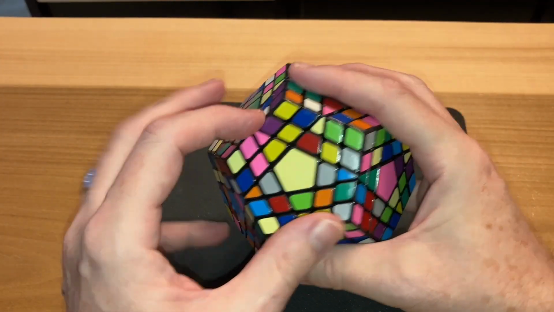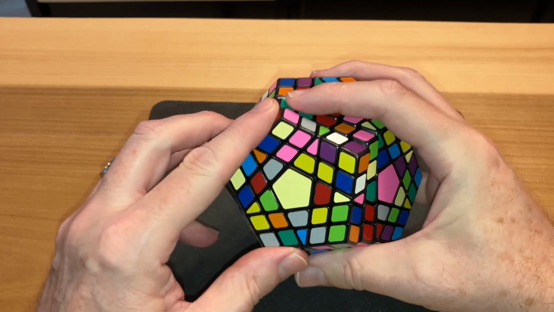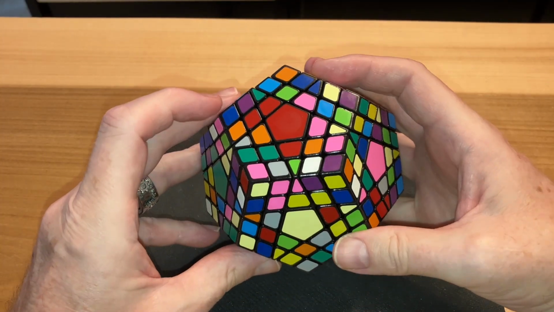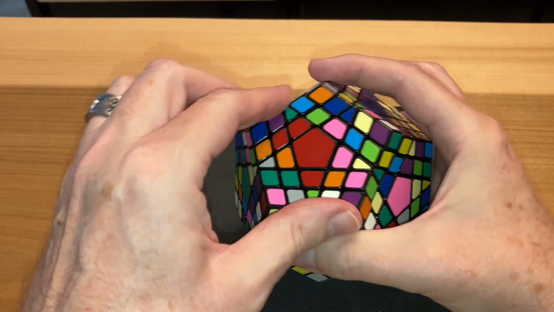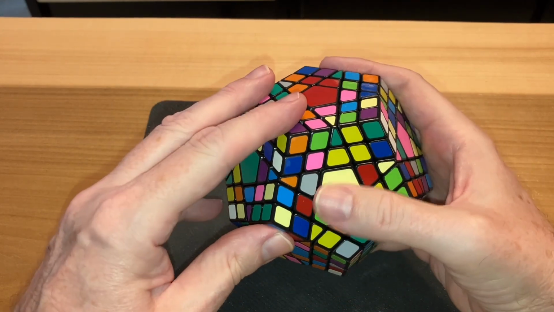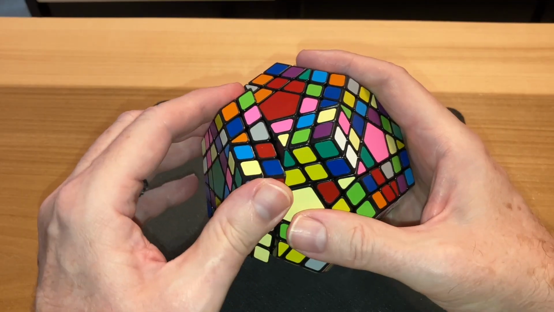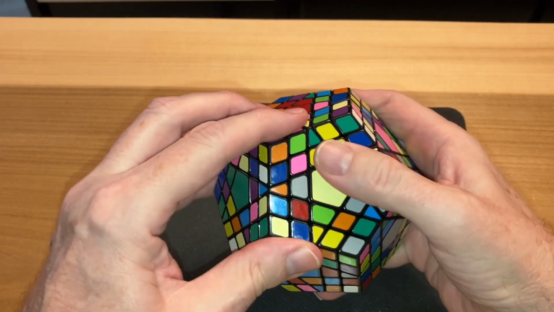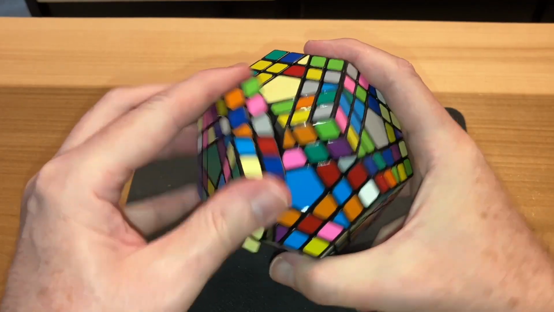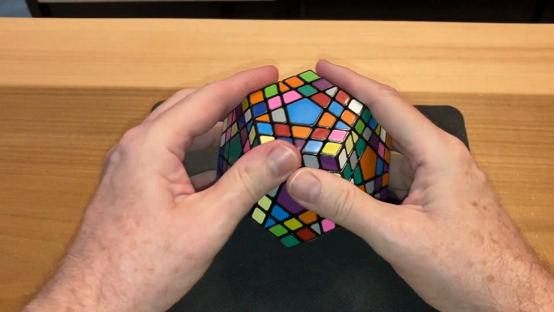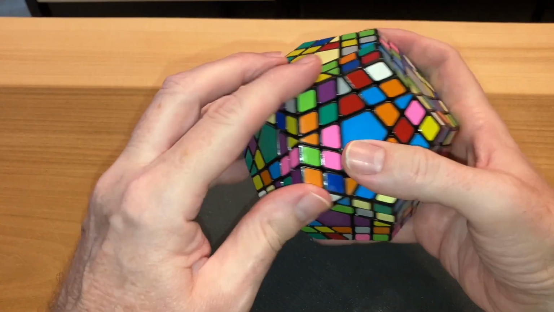So now we have this piece here. So what I'm going to do here is move that out of the way because again I don't want to mess this up. So I'm just going to bring that over. No, don't want to do that. I'll just simply get it out of the way this way. Bring that over like this. And bring it back.